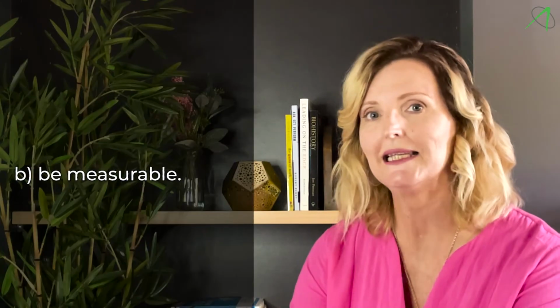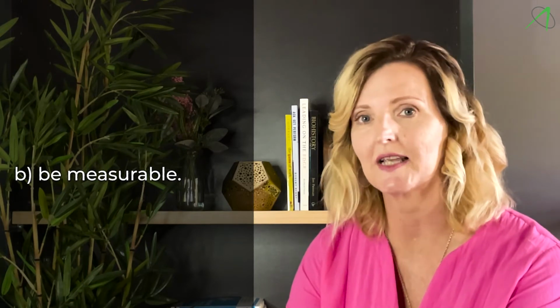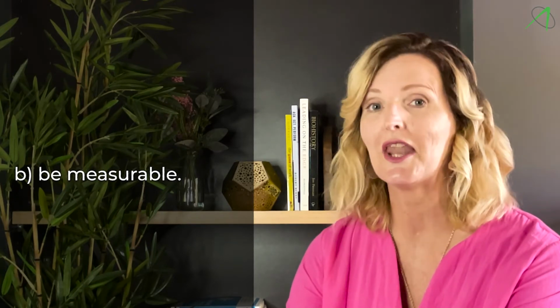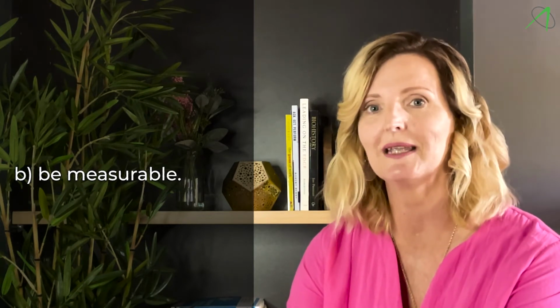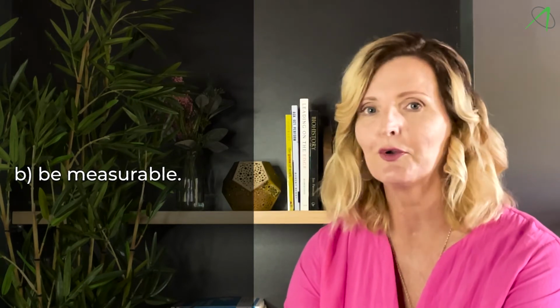Then point B states that the quality objectives are to be measurable. Another stroke of genius. Of course, when objectives are set, you need to be able to measure them. It's no good setting an objective and you're not able to monitor it. Make sure you collect the data and can generate the reports needed to track how well you are going in achieving your objectives. Otherwise, you don't have a clue where you're at.